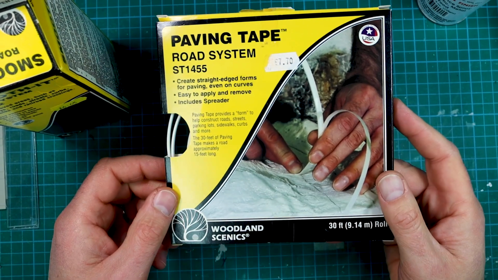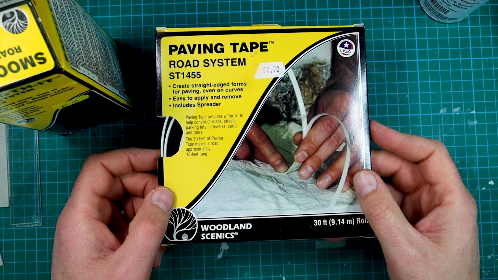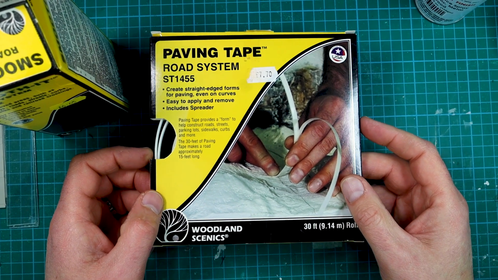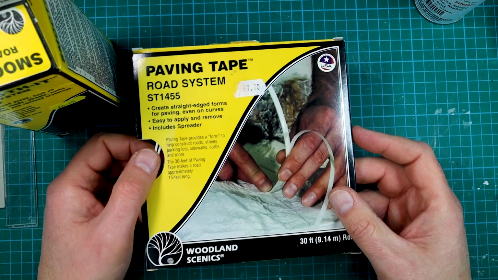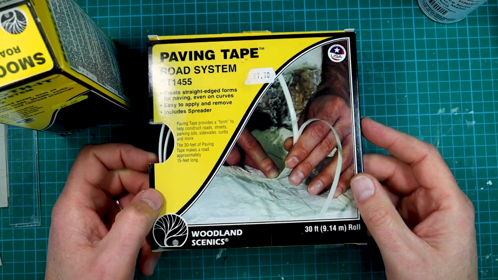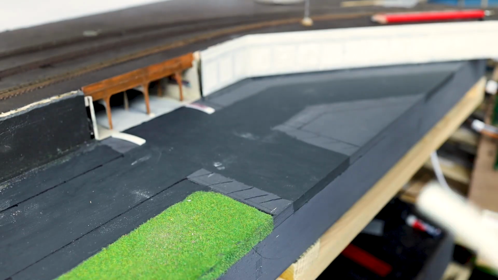But I'll show you that process in the video now. I'll show you pouring the plaster and then leveling it out at the end, and then removing the tape. And you can see what it looks like once that process is all completed. So in the meantime, here's the process I followed.